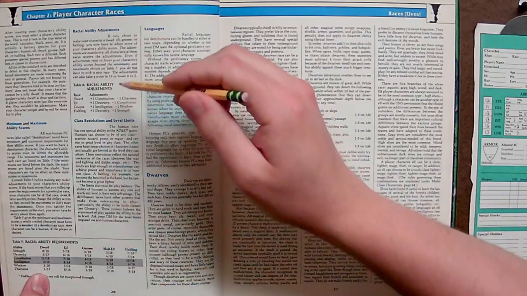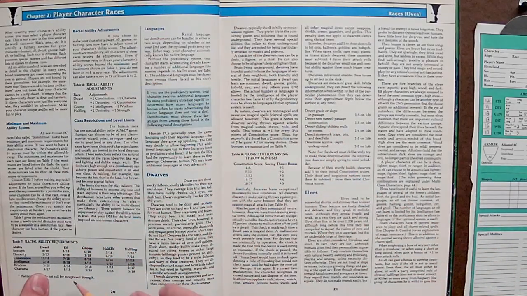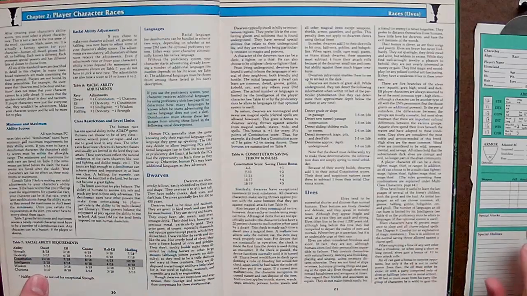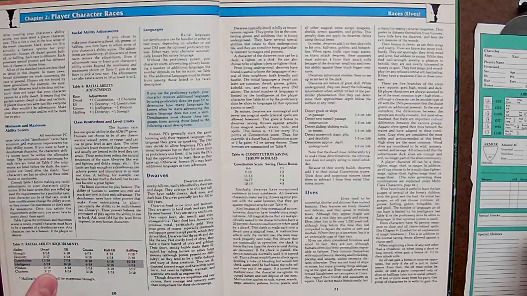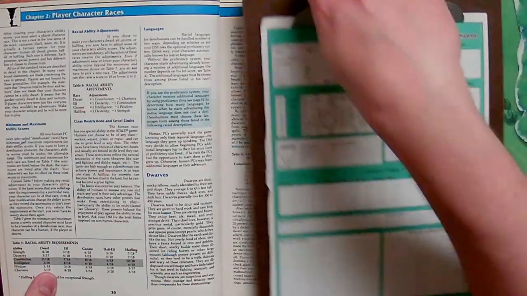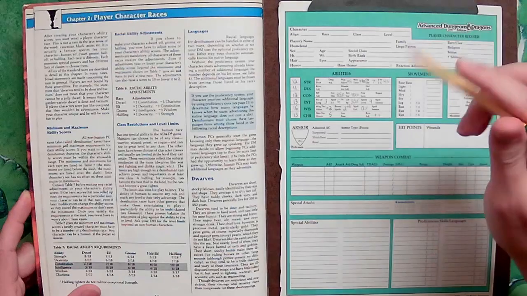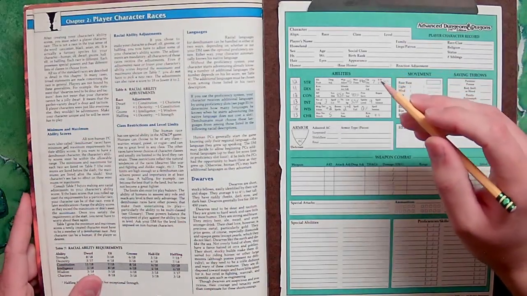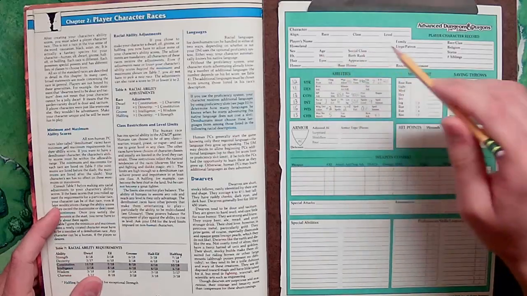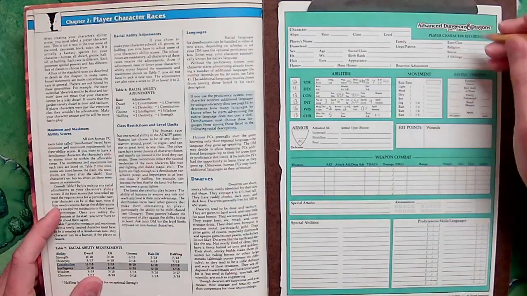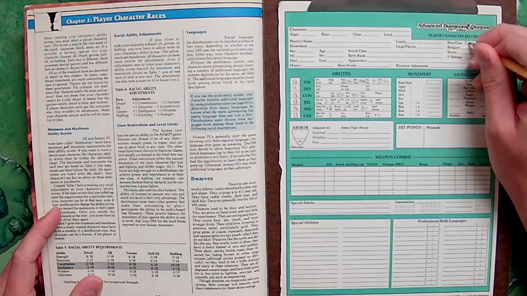That gives us the requirements for dwarf, elf. I mean, we can be pretty much anything we want. So let's be a dwarf. I'm not a dwarf too often in my videos. So we will be a dwarf. Strength has to be 8 minimum, 18 max, which we can do. So race is going to be right here.